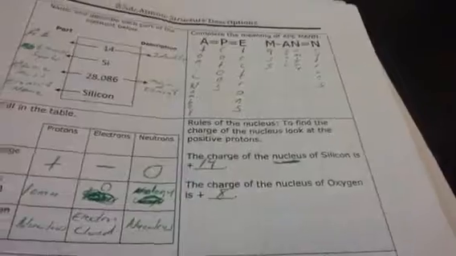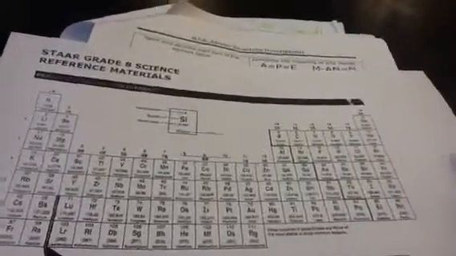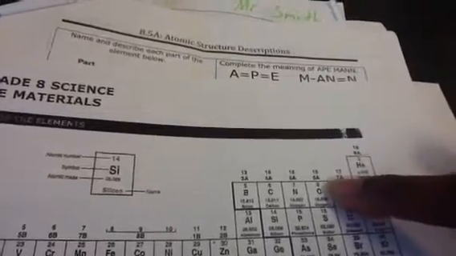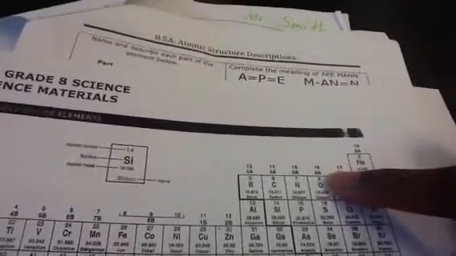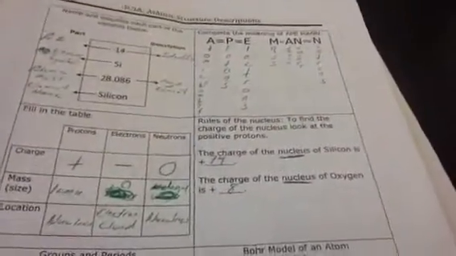The charge of the nucleus of oxygen, the nucleus again is your key word. In that nucleus alone, not the whole atom, but in that nucleus, what is the charge? So we just look for the atomic number of oxygen on our periodic table. Here's oxygen, I'll zoom in. Your atomic number is 8. So that means that I have 8 protons, so my charge of the nucleus is 8.